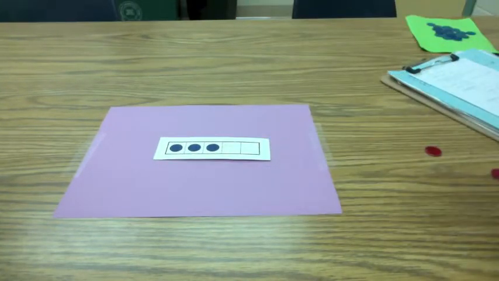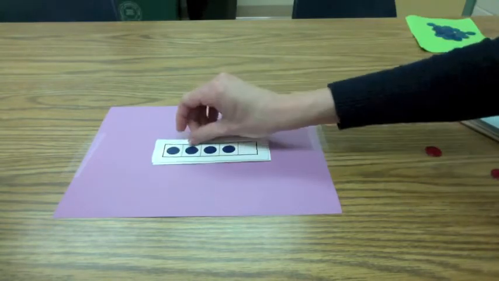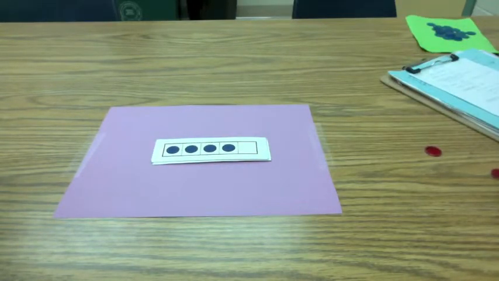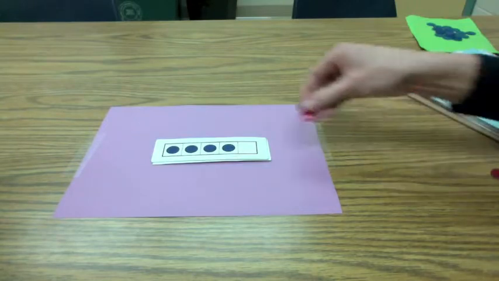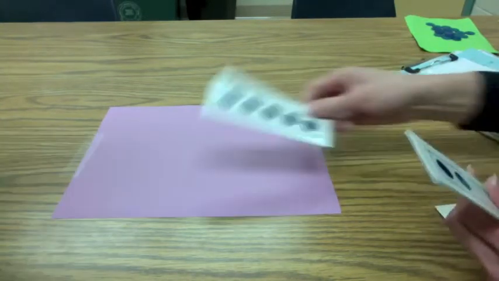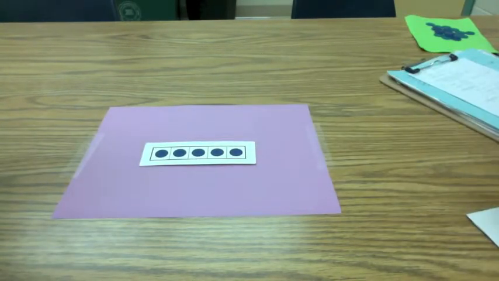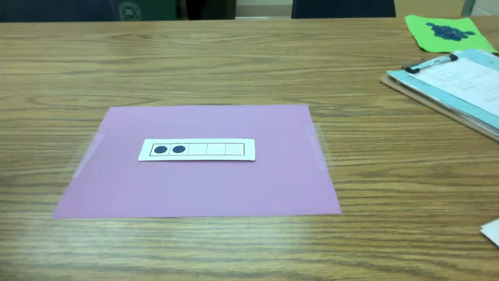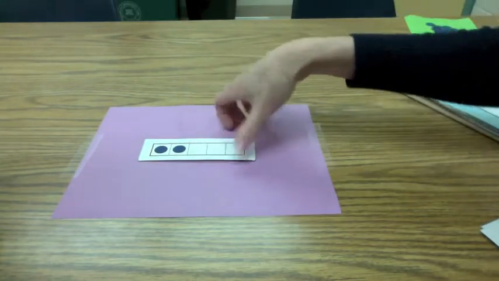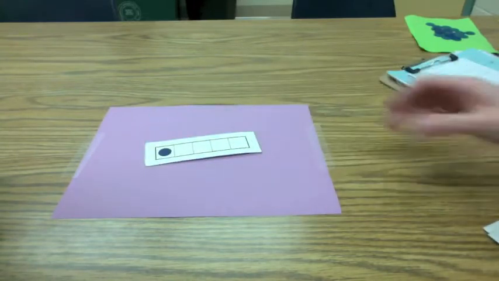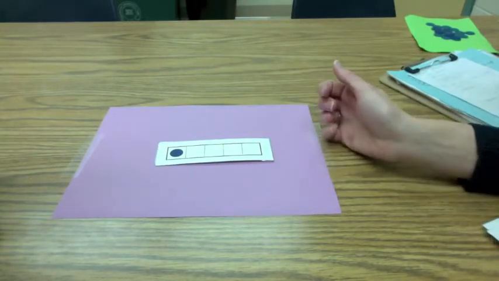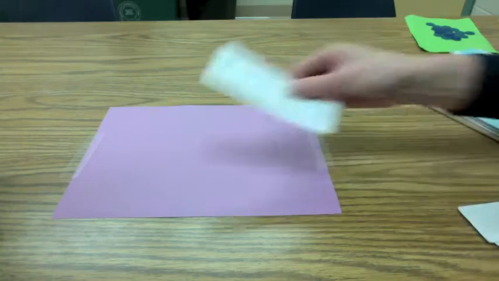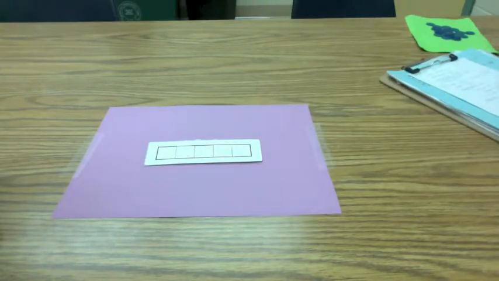Here's the next one, Theo. How many dots here? 4. How many more to make 5? 1. We can check that if we need to. How many dots here? 5. How many more to make 5? 0. It's all the way filled up. 5 and 0 makes 5. How many dots? 2. How many more to make 5? 3. We need 3 more to fill that up. How many dots? 1. How many more to make 5? 4. And how many dots? 0. How many more to make 5? 5.